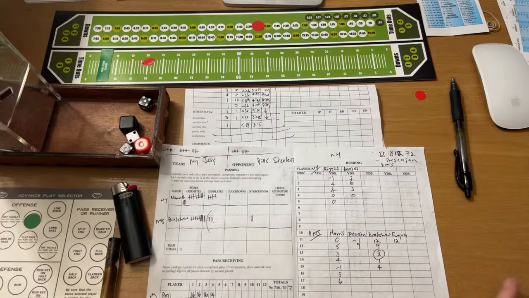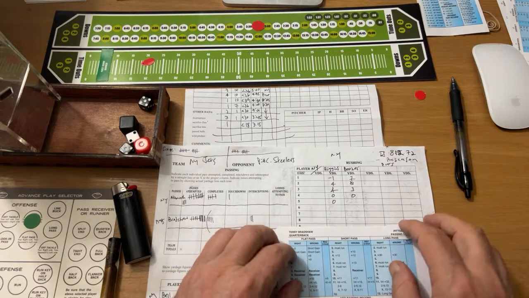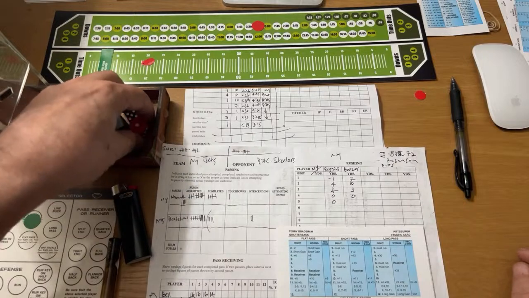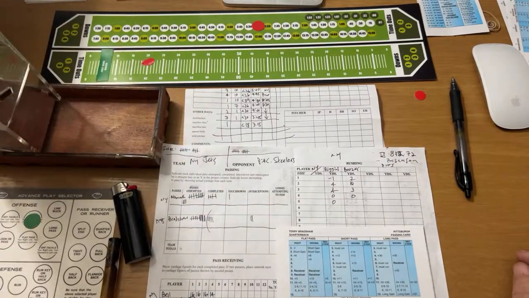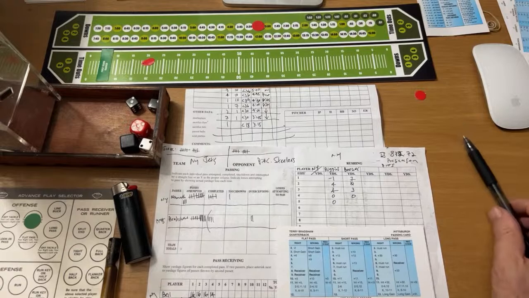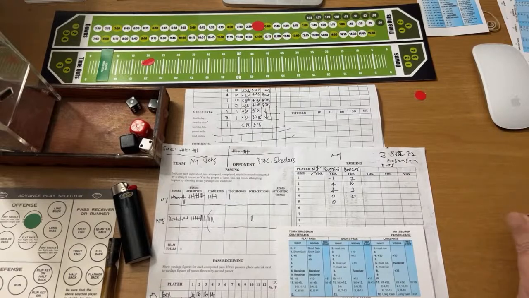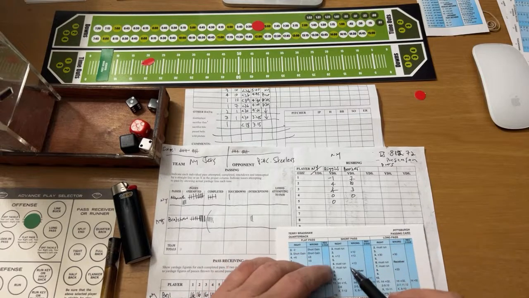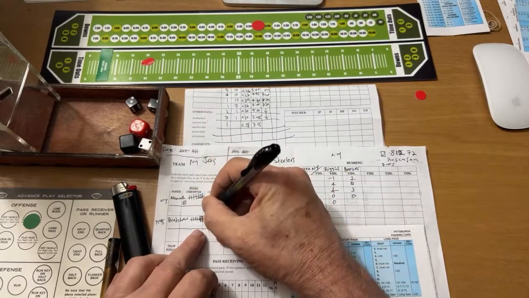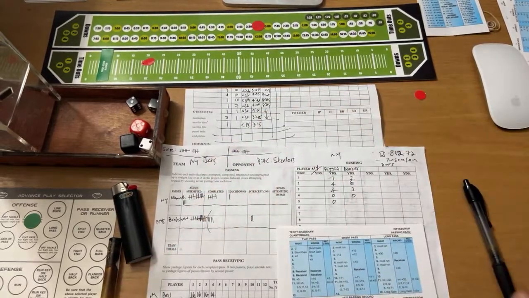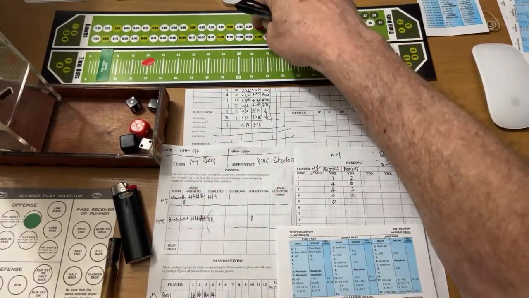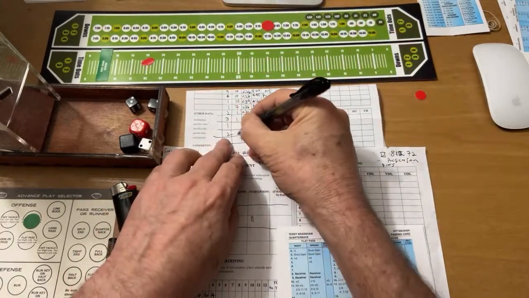Short pass to Lewis on 1st and 10. That is a correct reading. It's 5. It's incomplete. Second down. 3 minutes left.